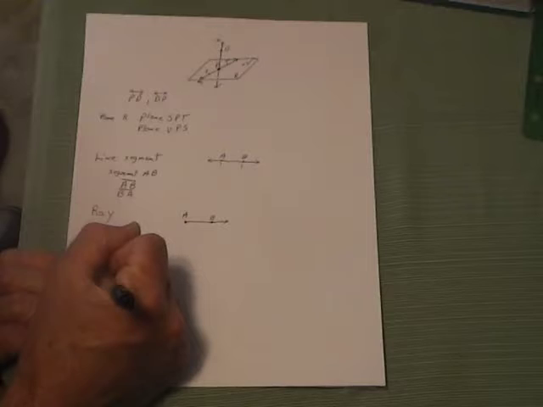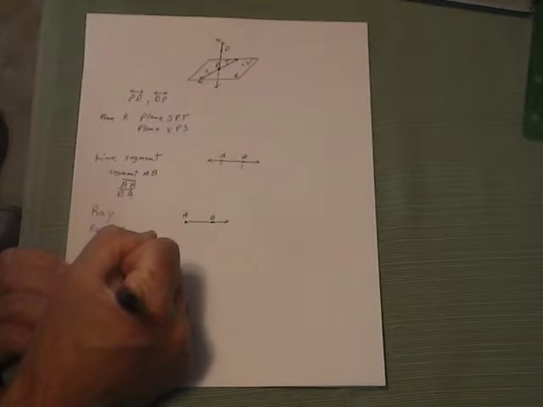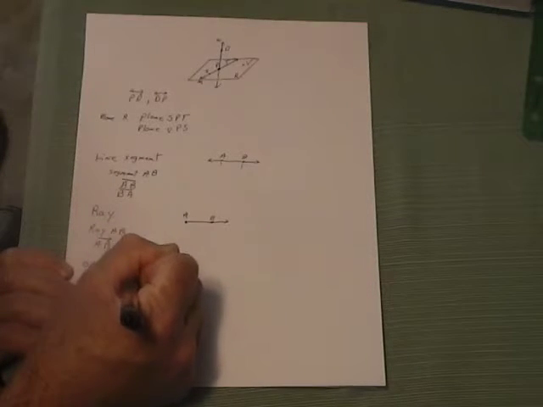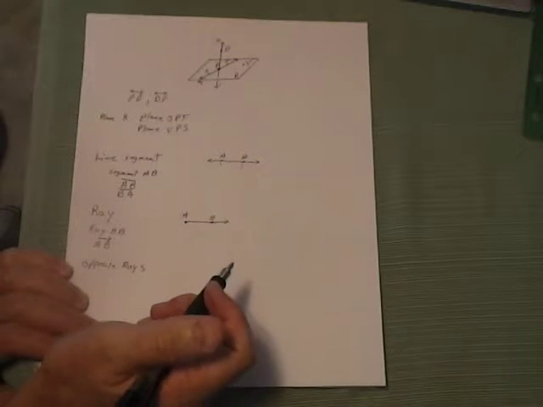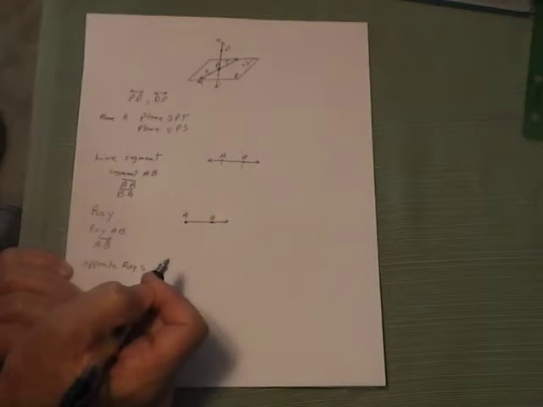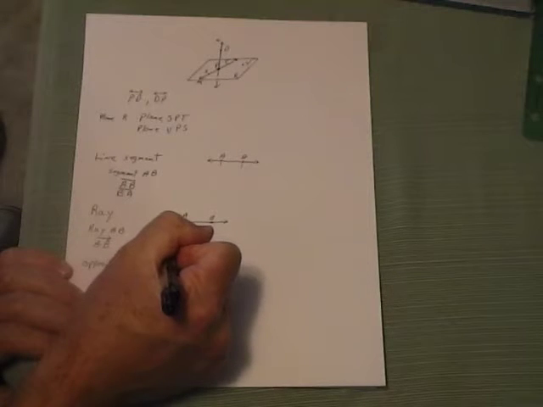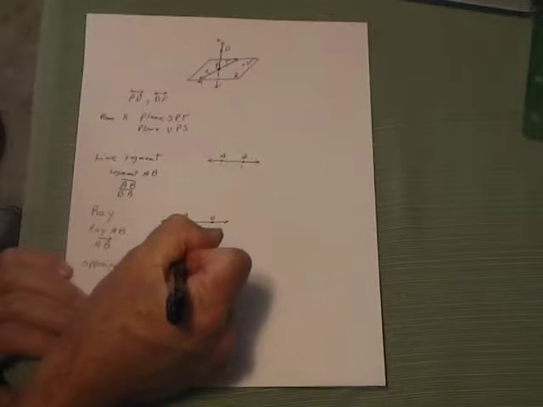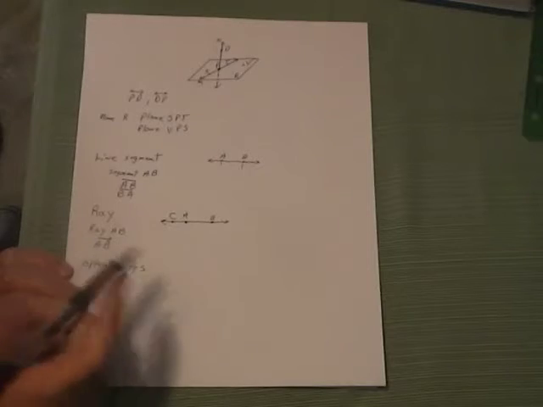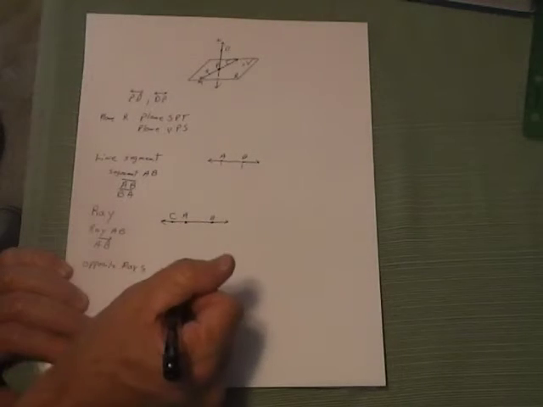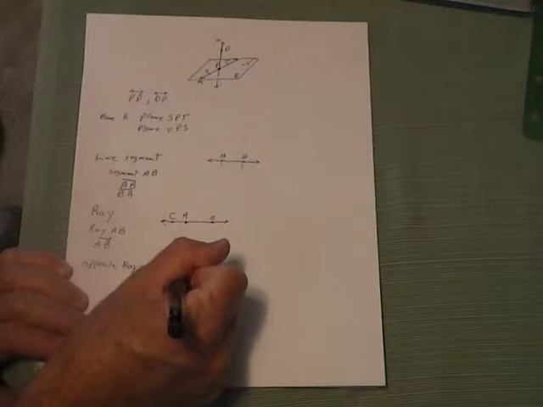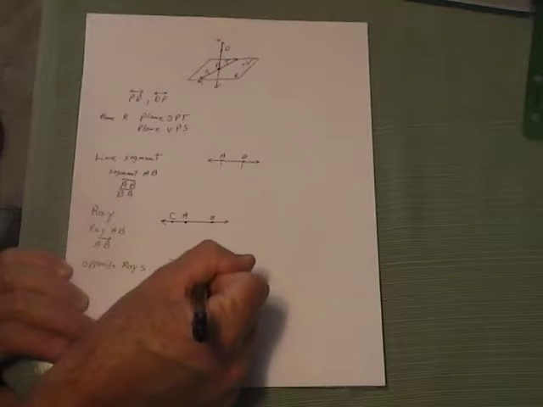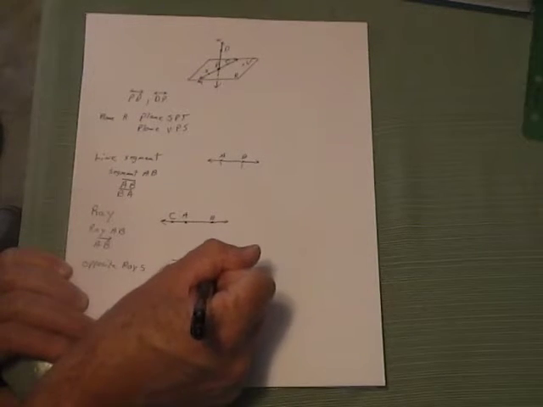Opposite rays are two rays that have the same starting point but go in opposite directions. So if I added a point C up here, opposite rays could be ray AC and ray AB.